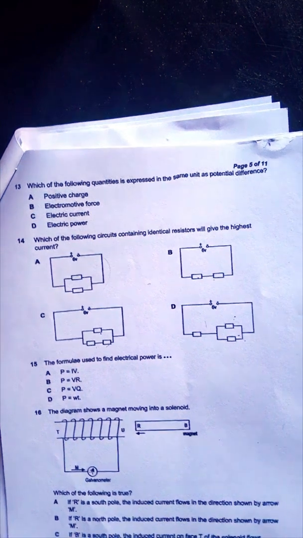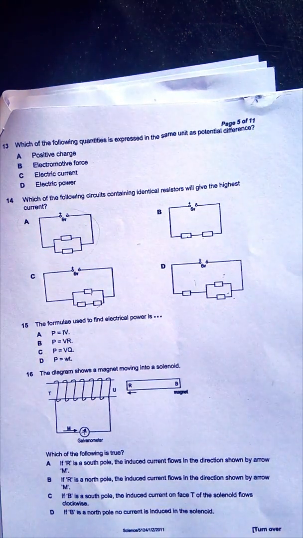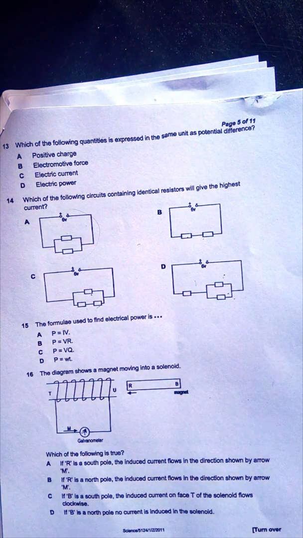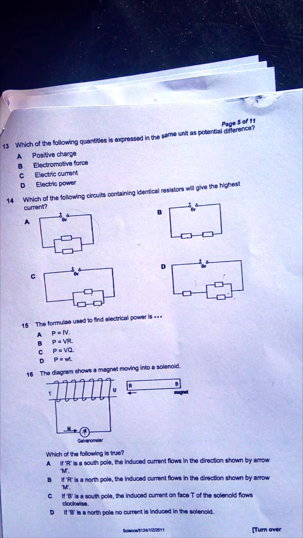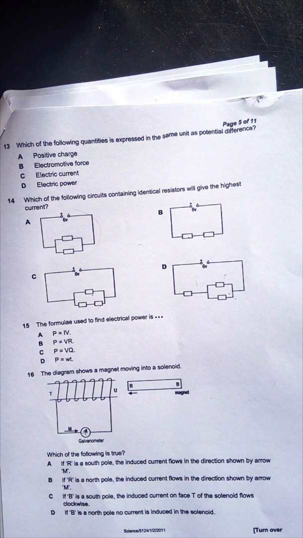Question 16 says the diagram below shows a magnet moving into a solenoid. Which of the following is true? So there is our solenoid, there is our magnet. Which of the following is true? A, if R is the south pole, the induced current flows in the direction shown by arrow M. B, if R is the north pole, the induced current flows in the direction shown by arrow M. C, if B is the south pole, the induced current on face T of the solenoid flows clockwise. And D, if B is the north pole, no current is induced in the solenoid.